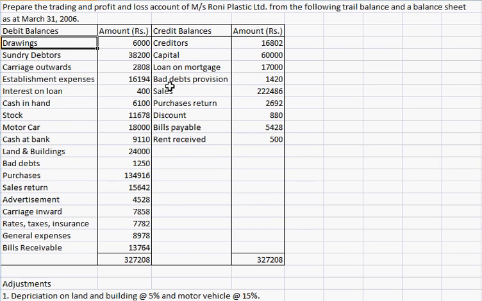You can start with a flow, or you can make the entries as the elements come from the trial balance. So drawing, but for drawing we need capital first, so let's enter capital first. Capital is a liability, and it would be on the credit side, or you can say on the liability side.